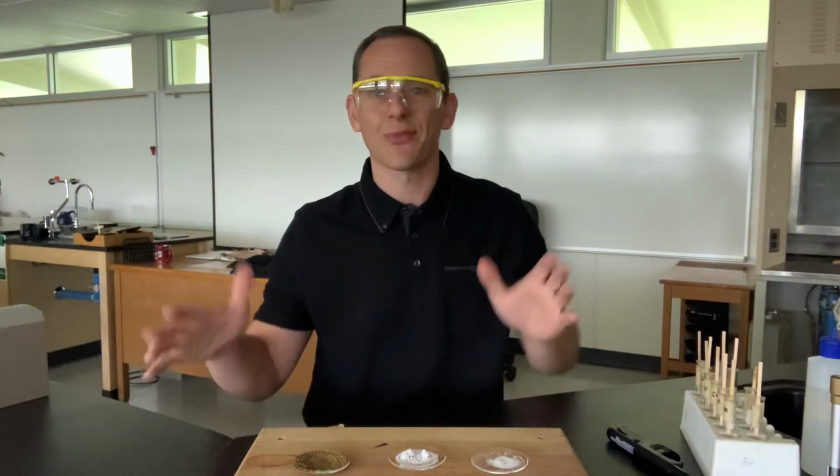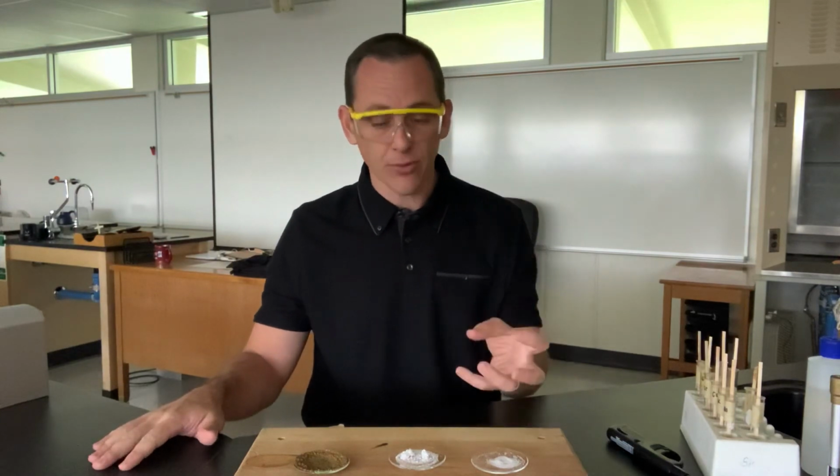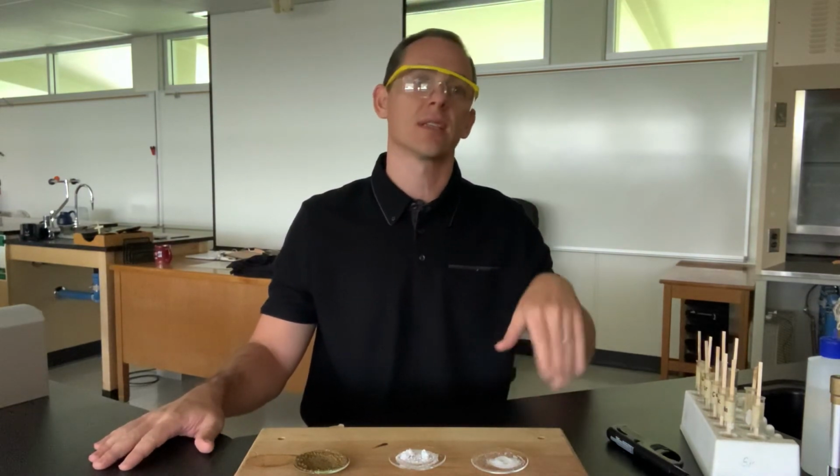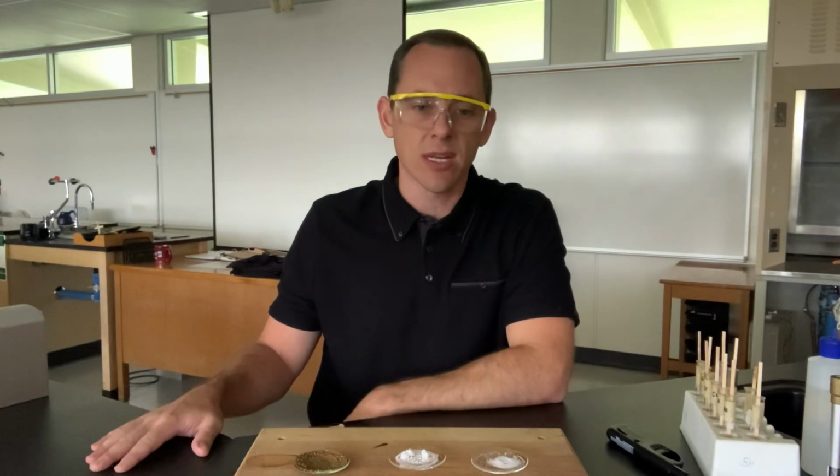Okay, this is called a flame test. We're using heat from a flame to excite the electrons in the atom and have it produce its unique color.